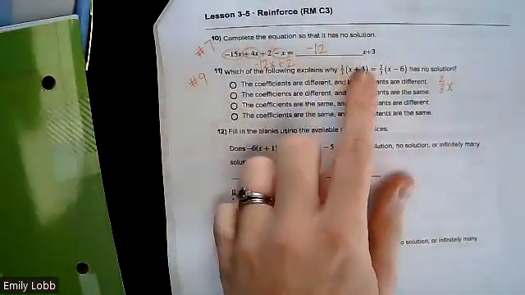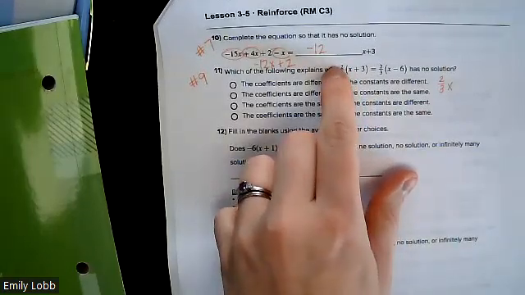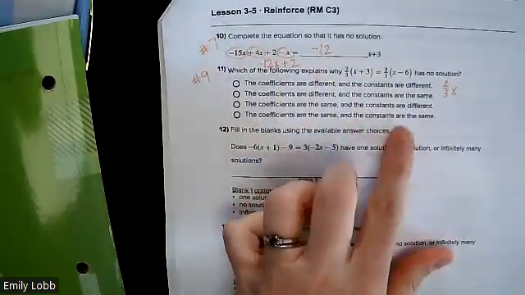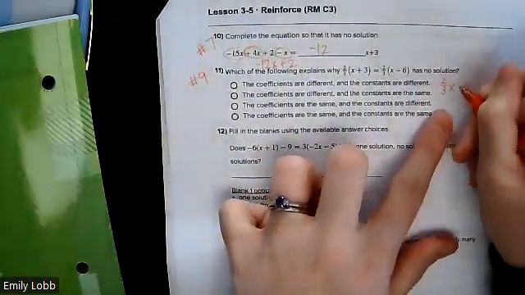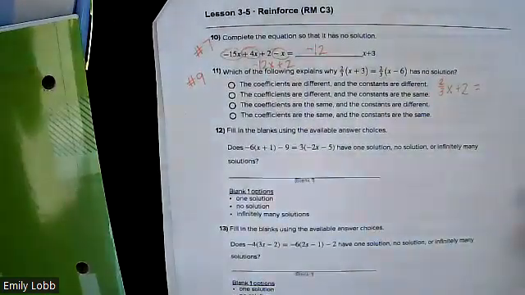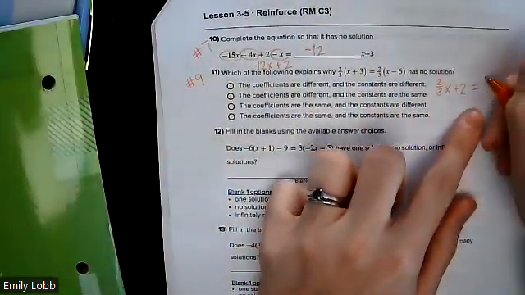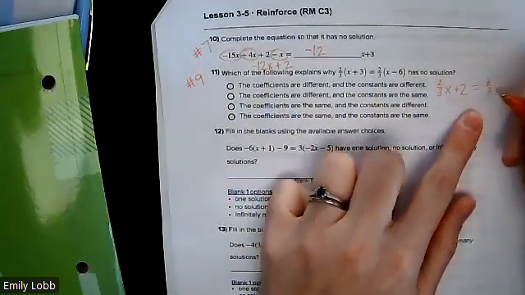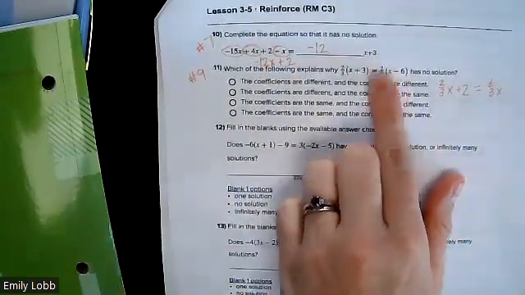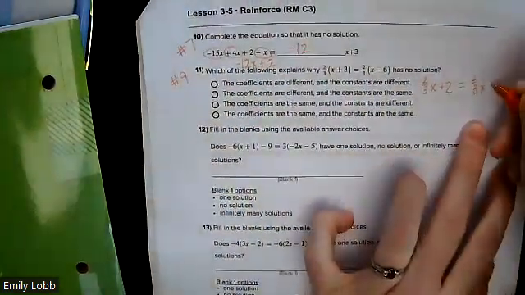2/3 times 3. Well, 3 times that 2 on top is 6. 6 divided by the 3 on the bottom is 2. So plus 2 is equal to, here again, 2/3 x. Now we have -6 times 2, so -12. -12 divided by 3 is -4.